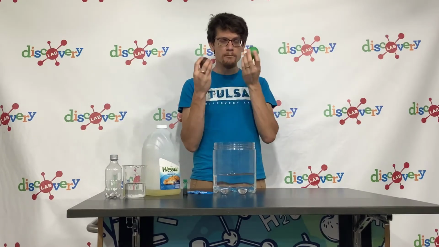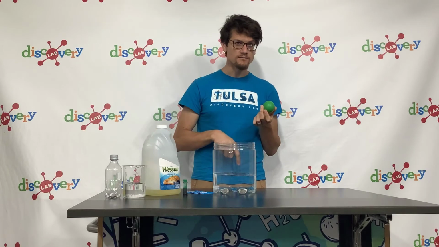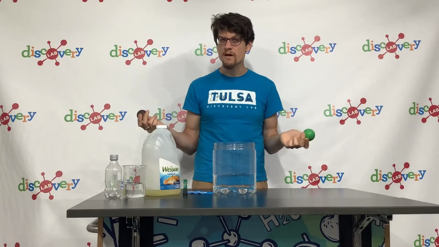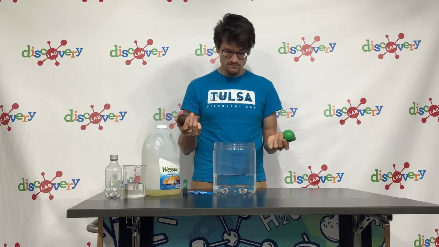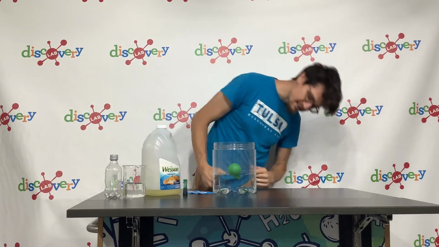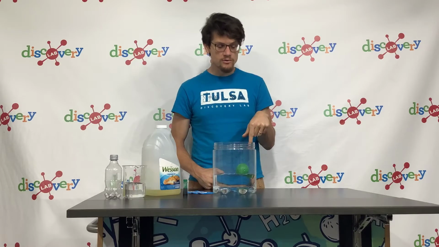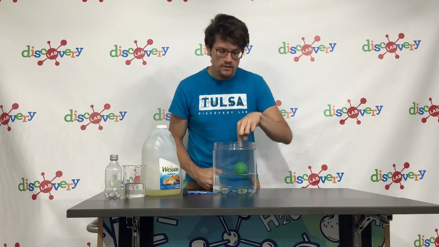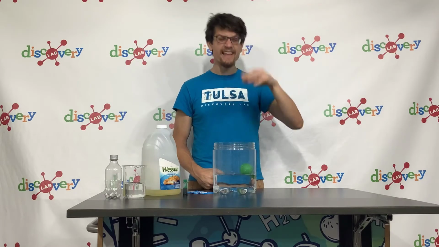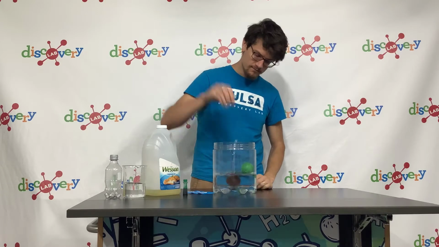Now, if I drop both of these in my water, which one do you think is going to go to the bottom? The balloon, the ball, both of them? Let's find out. So if I drop my balloon in there, you can see it sits right on the top of my water. I know that my balloon is less dense than water. Water is denser because it wants to go up to the top, and the denser stuff wants to go to the bottom.